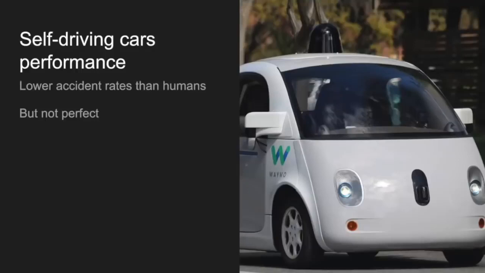Now, we get to robots. Finally, something physical bumping around in the world, self-driving cars. Their performance is impressive. Taken overall per mile driven, self-driving cars' accident rates are lower than humans. And this is pretty amazing when you consider all of the things that a car has to deal with: construction, pedestrians, bicycle riders, changing weather conditions, changing road conditions. They're not perfect, but they're surprisingly good.